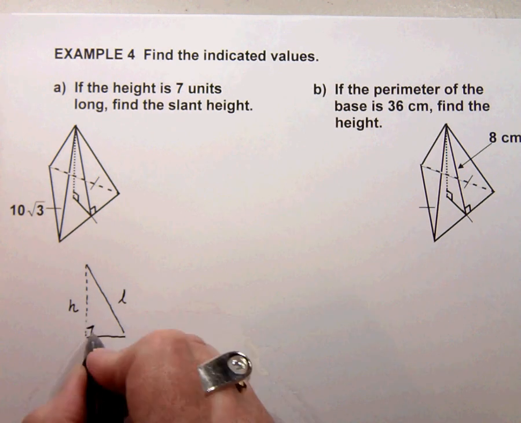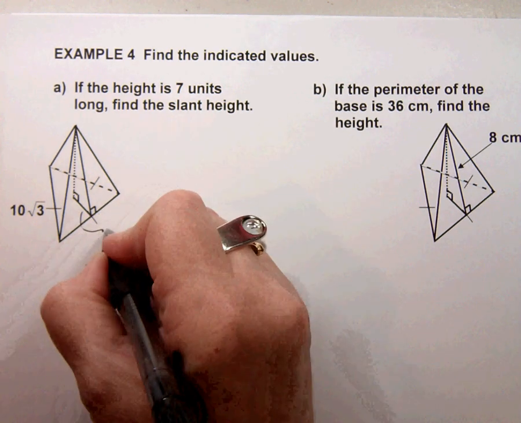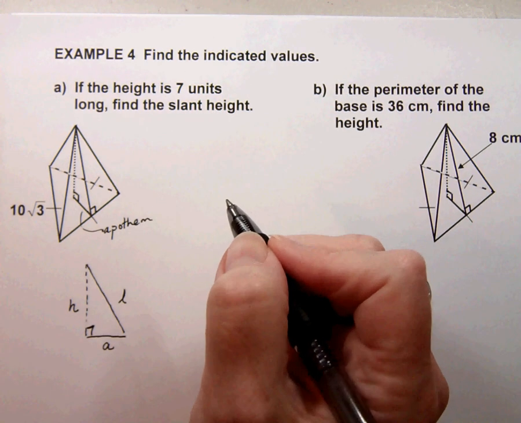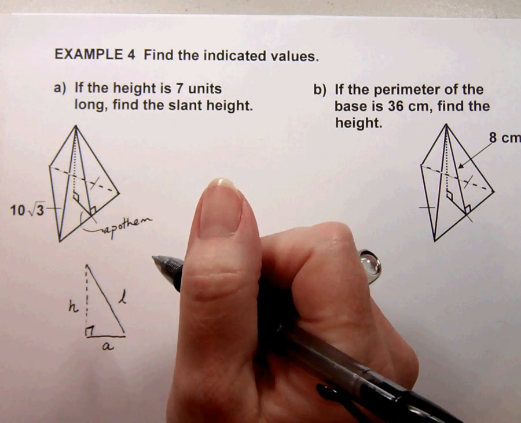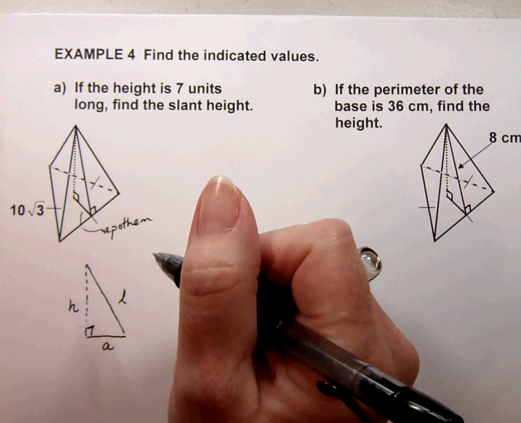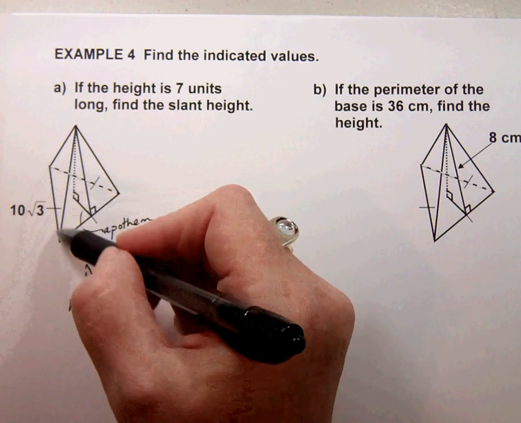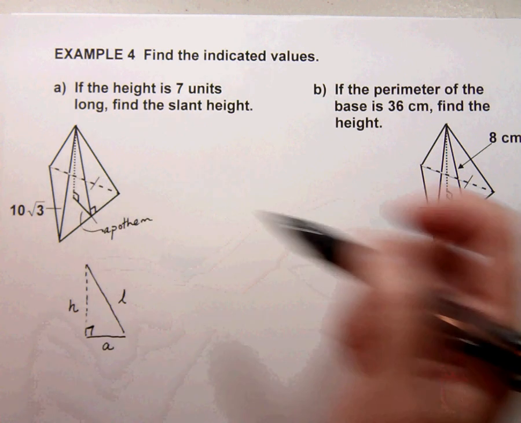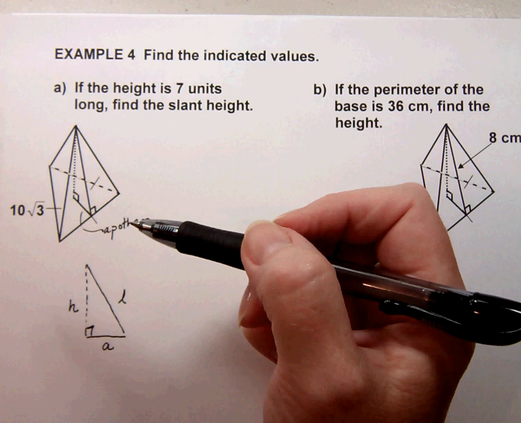Well, what happens is, I'm going to call this A because this is really your apothem right here. And we need to do that first. We kind of need to figure out that apothem because we can't do the Pythagorean theorem until we've figured out the apothem on this one. Now, the 10 times the square root of 3 means this distance on the edge of this triangle here. Now, they have tick marked this one so you can tell that it is an equilateral triangle.